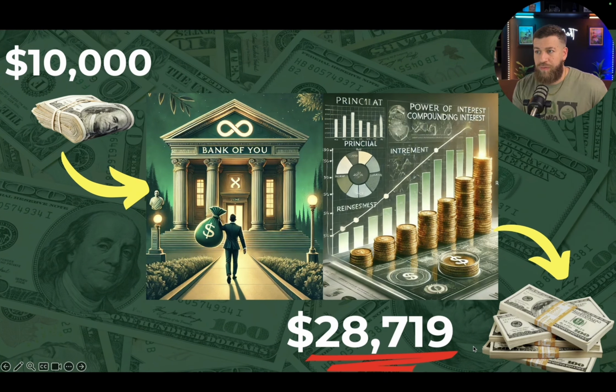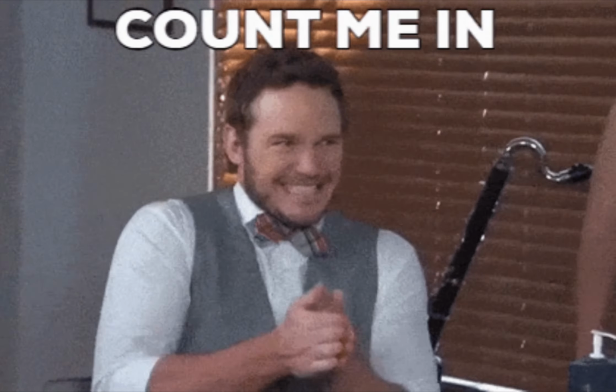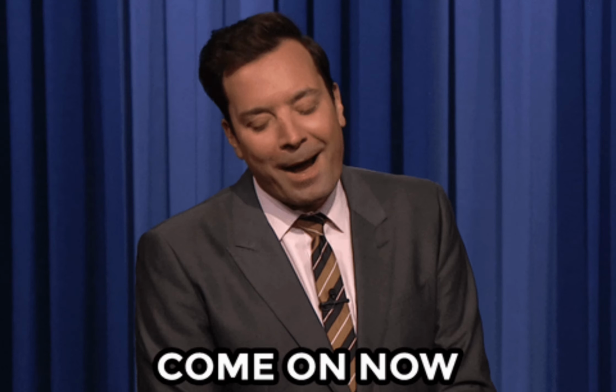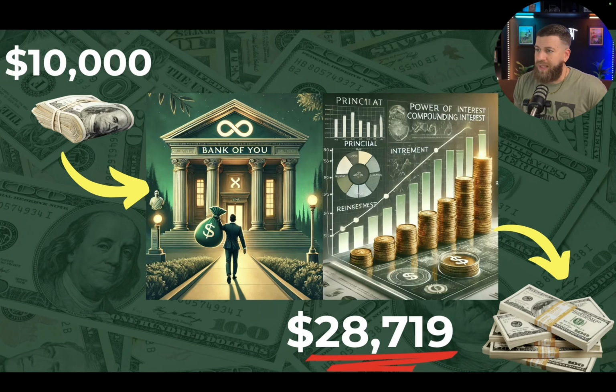However, when you fund the policy that year with $10,000, it turns into almost $29,000 of cash value overnight. This is the true power of compounding with zero risk of loss. Pretty incredible. I don't know about you guys, but I would ask you which scenario you think is the better scenario. Put 10 in, get 10 out, or put 10 in, get almost 29,000 out. I'm going to go with option number 2. And I think you guys are too.